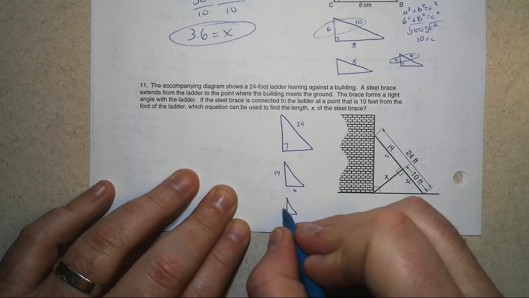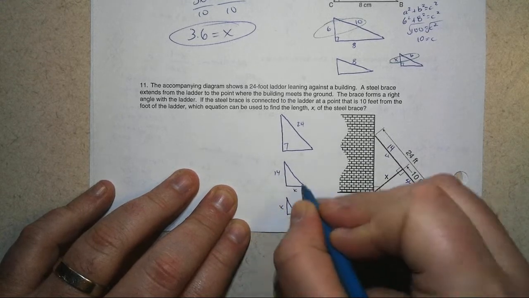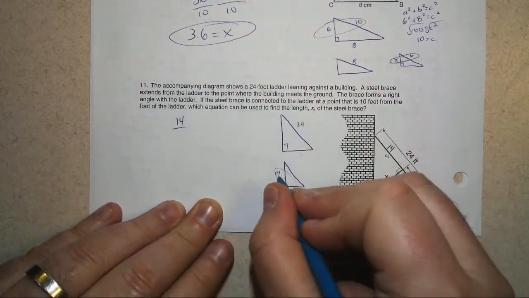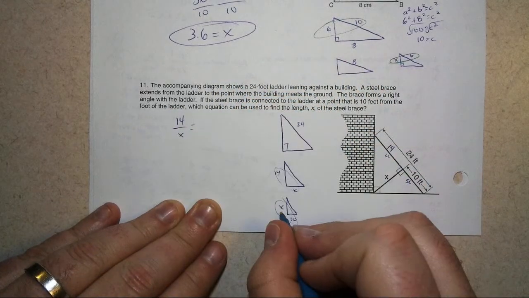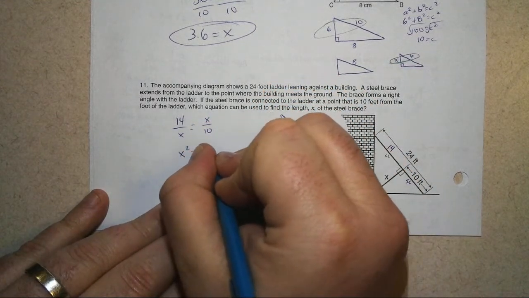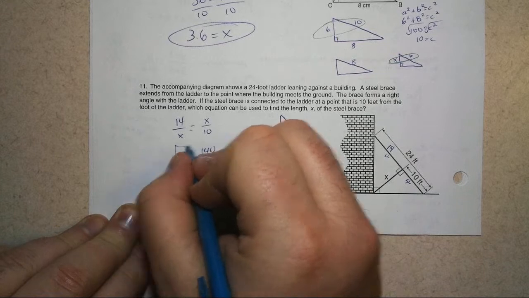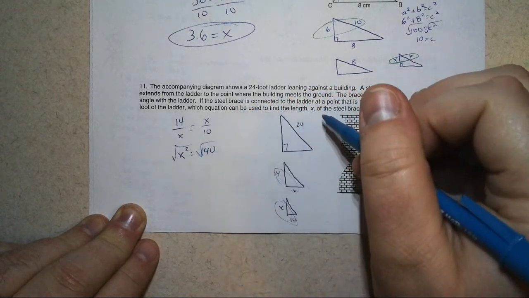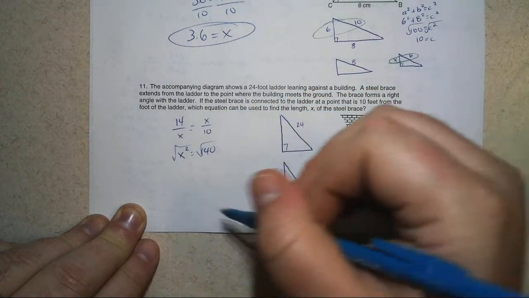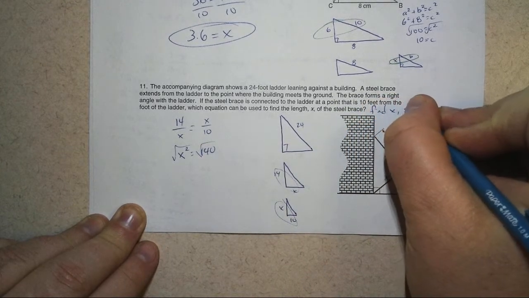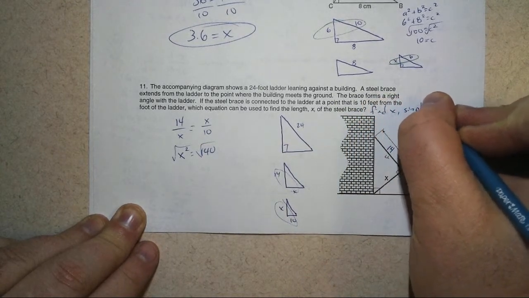And then we switch it up here. 10 is a short leg, x is a long leg. And then we can see our ratios. So 14 to x is x over 10. I get x squared is equal to 140. And then we're going to take the square root. So that's what we're looking for here. It says which equation. I'm guessing this is multiple choice, and we dropped it. So we'll just find x for this one. And let's go with simplest radical form, because we're crazy like that.